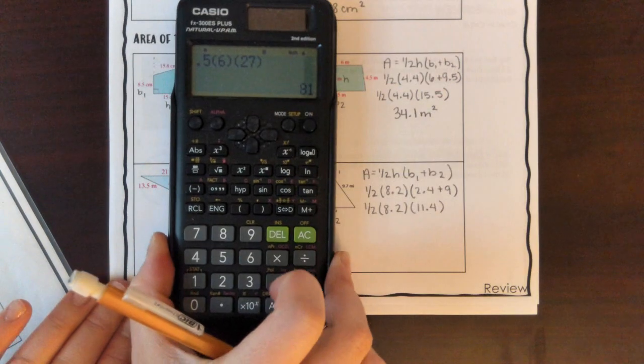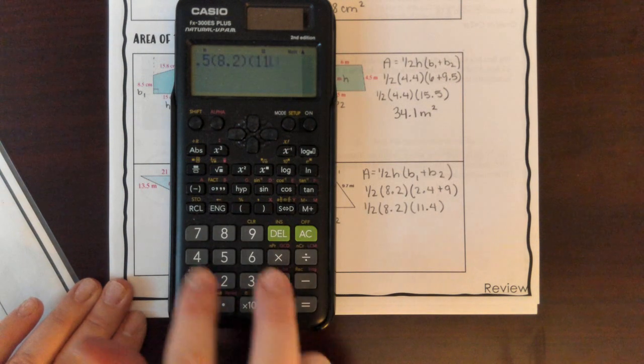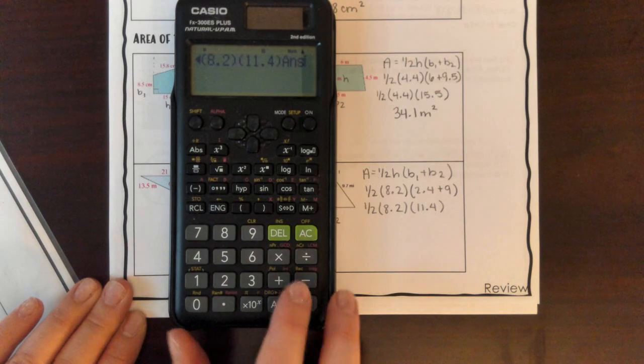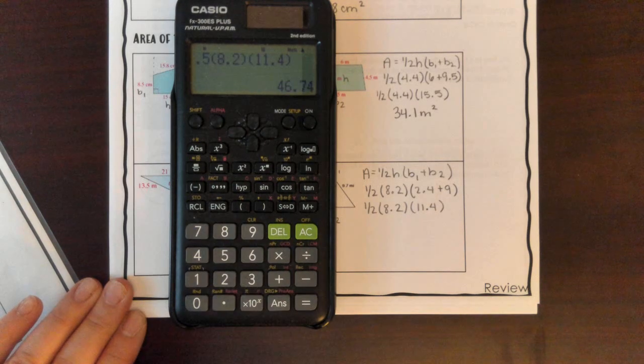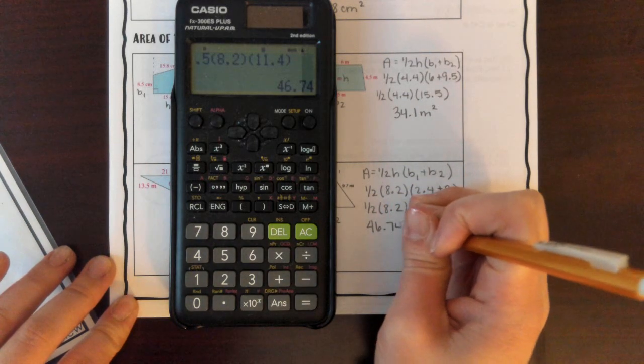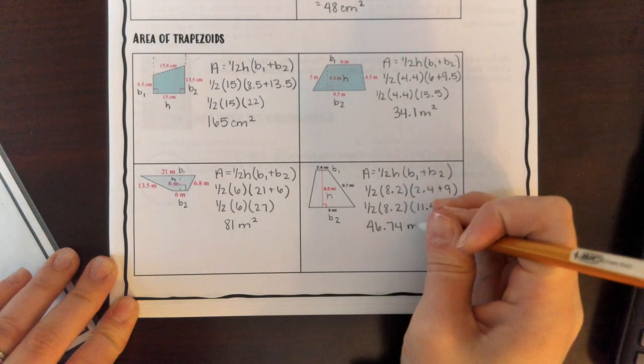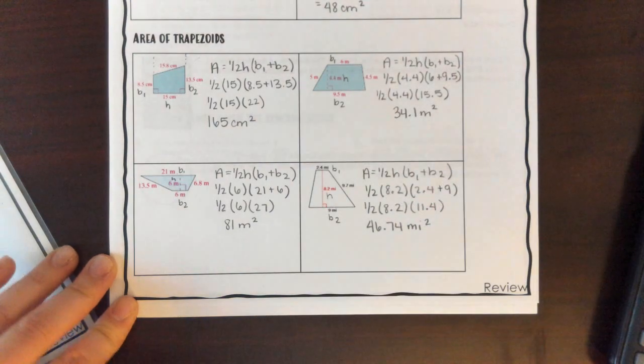So now we're going to type all of that in. And we're going to get 46.74. MI is going to be miles. So miles squared.